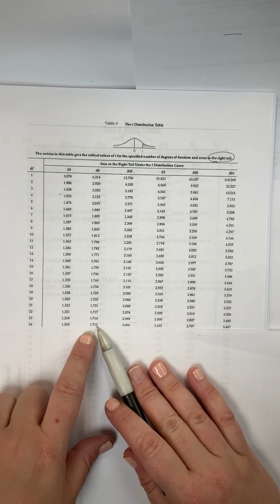1.711. I just realized I have the wrong answer in the back for this one, so I'm going to have to make that correction on your study guide. I think in the back I have 1.729. That's not right. I just copied my answer and it is wrong. We said degrees of freedom 24.